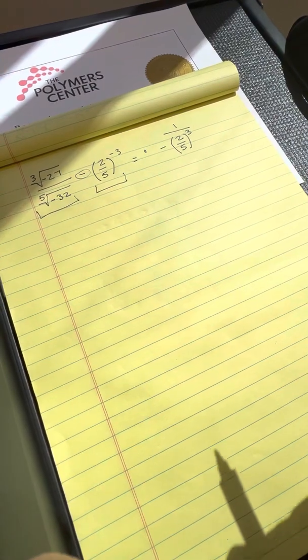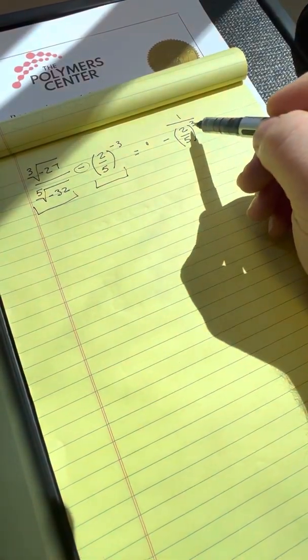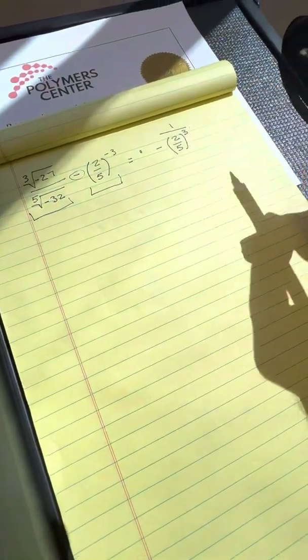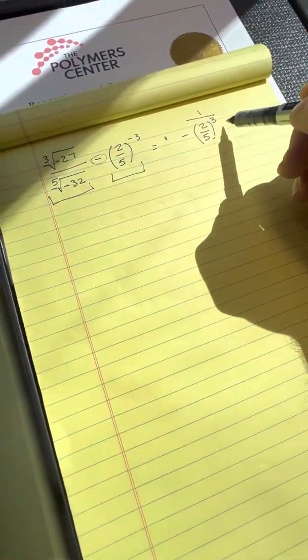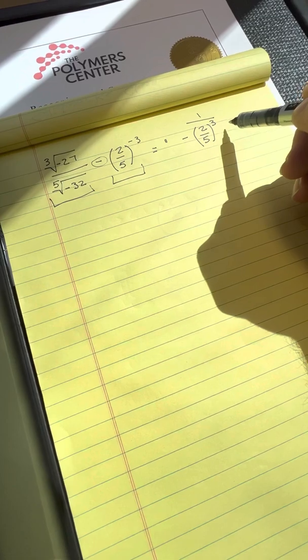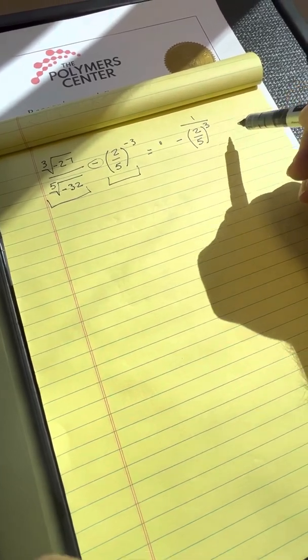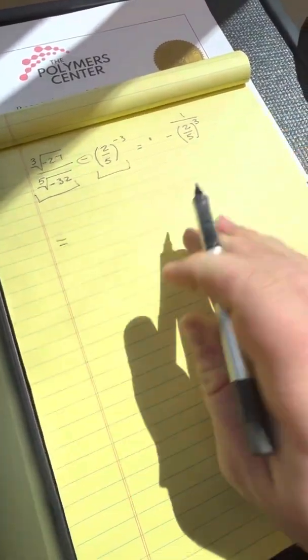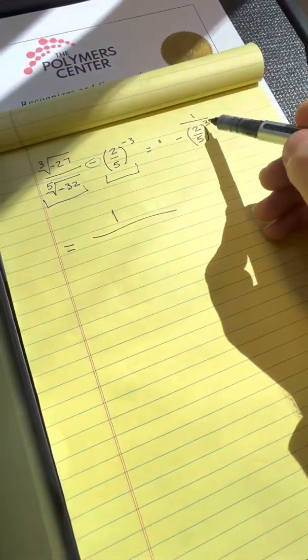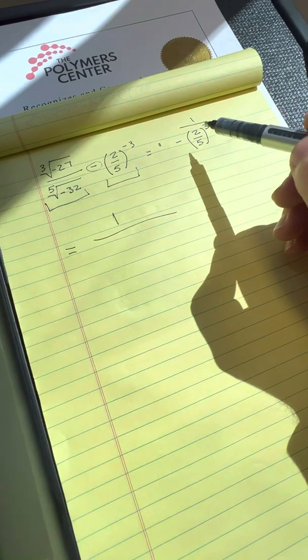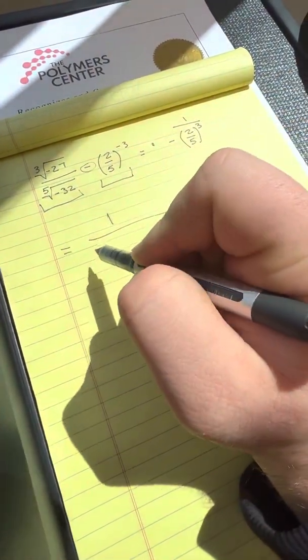So anyway, this expression, I'm going to redo it over here. 1 over, when you raise something to a power, it's how many times that thing is multiplied by itself.